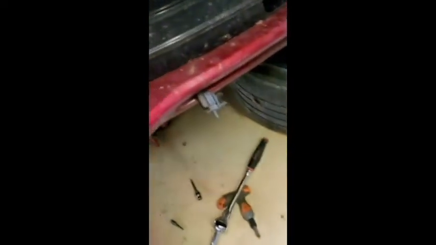Okay, I've done the continuity check and it tested okay. So I've plugged the ambient temp sensor back into its harness, and I've put on the ignition. You look in here, and what we're looking for is something other than 50 degrees.